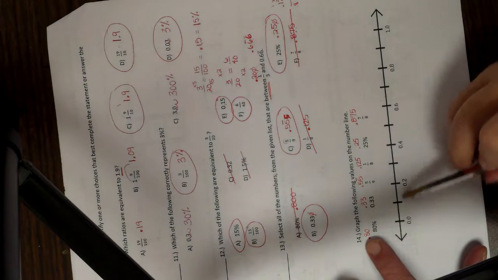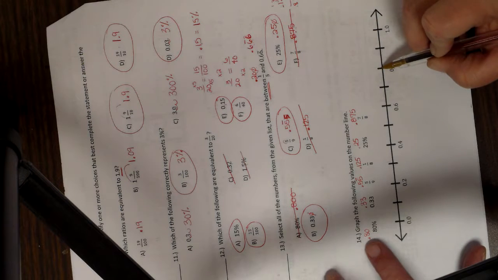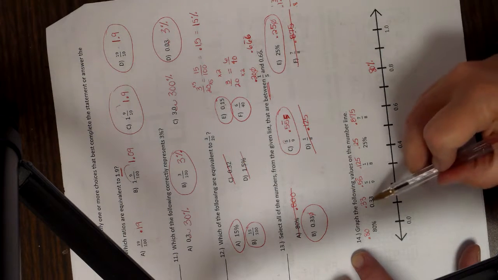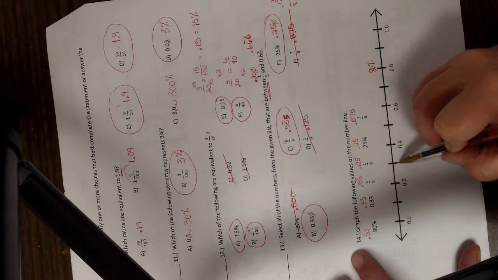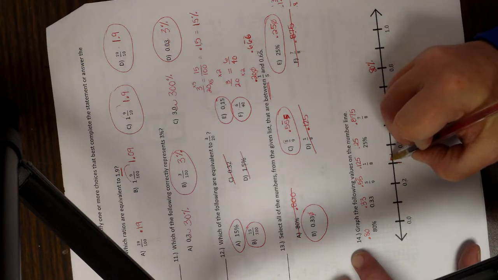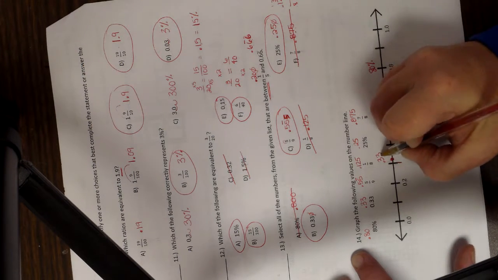Decimal .8, decimal .8 with nothing after it. Next number is a 0, so it gets graphed right there. 80%. You're just going to write the number up there. Decimal .3. If this is .2 and this is .4, then this must be decimal .3, right? Halfway between is .35, so decimal .33 would fall in between there somewhere. You with me?